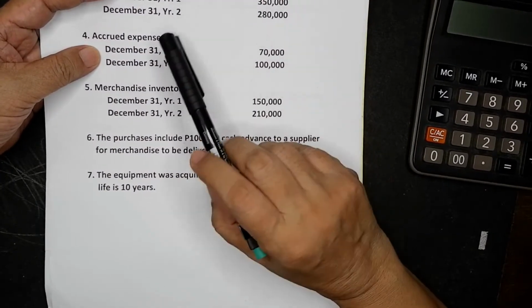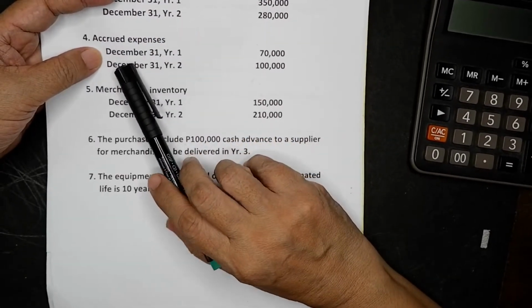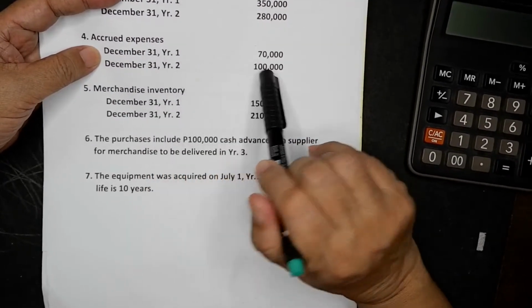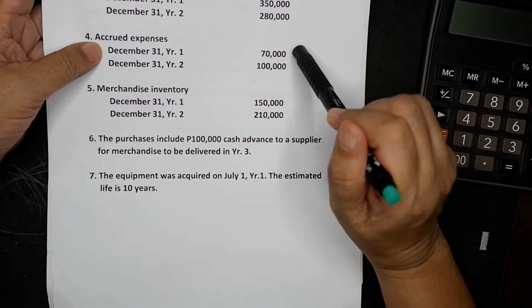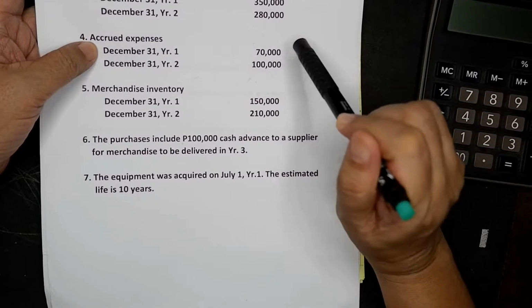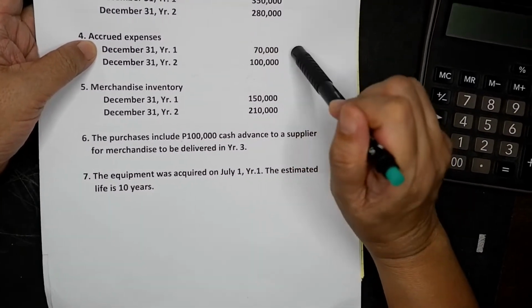Okay. Then, we have accrued expenses. So, already incurred but not yet paid. Accrued expenses is a liability. So, December 31, year 1, 70,000. Ito yung liability natin. Binayaran natin ngayong taon. So, ang ginawang entry nung magbayad, debit expenses and credit cash.